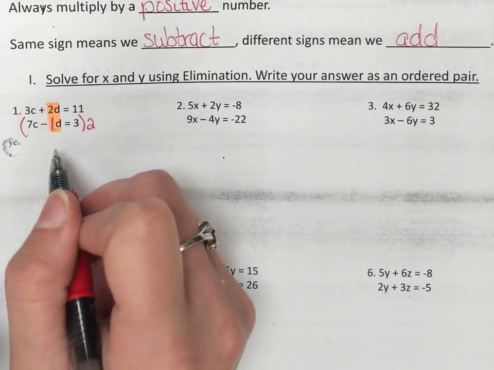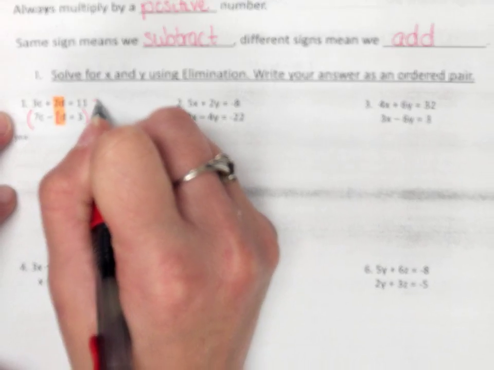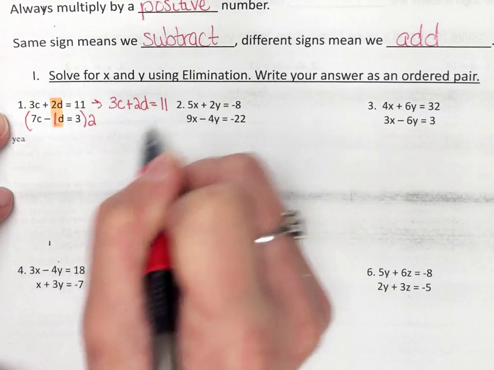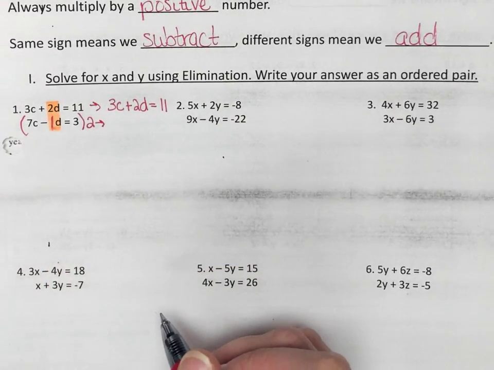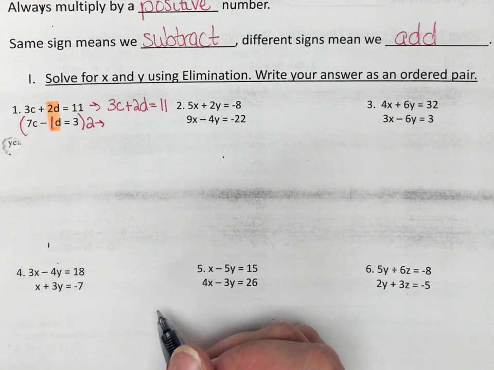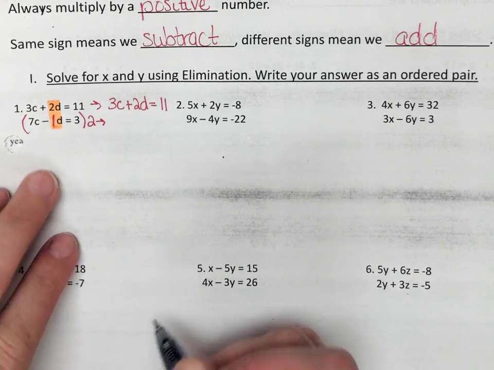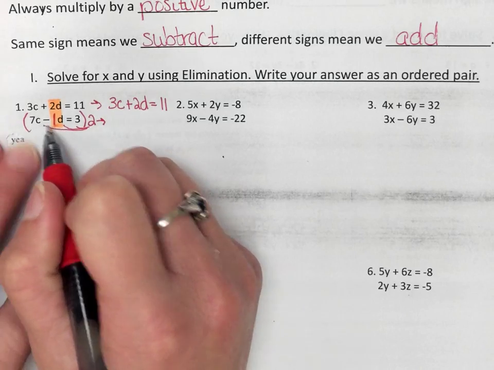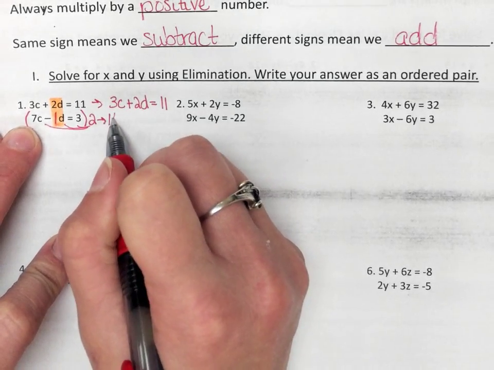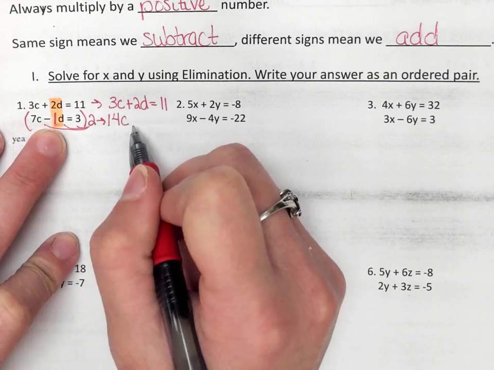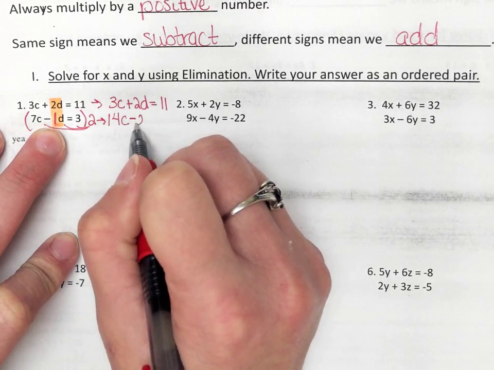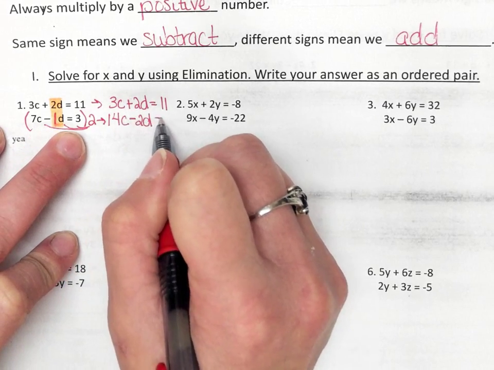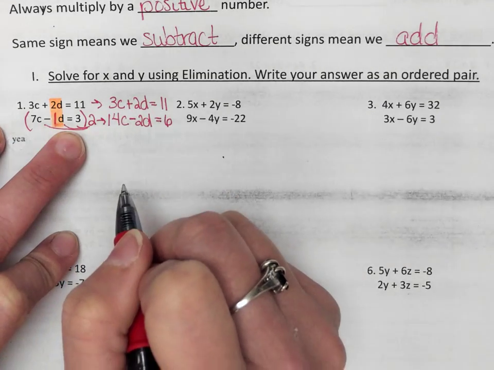So when I do that, let's rewrite the top. So the top, let's just rewrite everything. Alright, so now when I multiply, I've got to multiply every single term by 2. So 7 times 2 is 14. Negative 1 times 2 is negative 2. Now look at there. Do you see how those are the same now? And then 3 times 2 is 6.